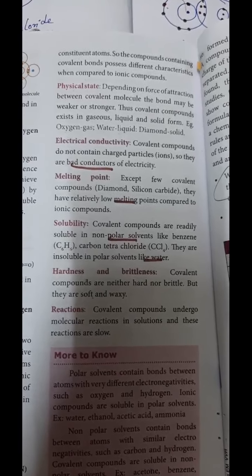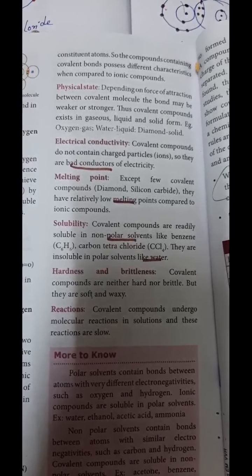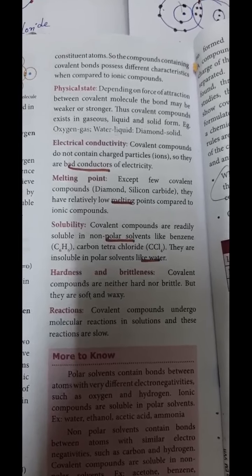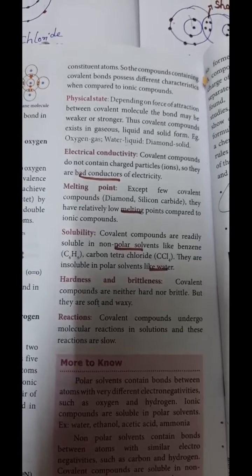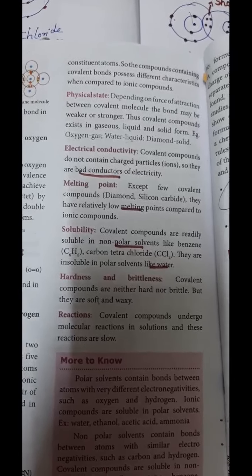So far in today's class, I have told you what a covalent bond is. I have explained different examples and its characteristics. This is an important question. So just listen to the video once or twice. Only if you practice will you get an idea about the formation of covalent bond. Thank you, children.